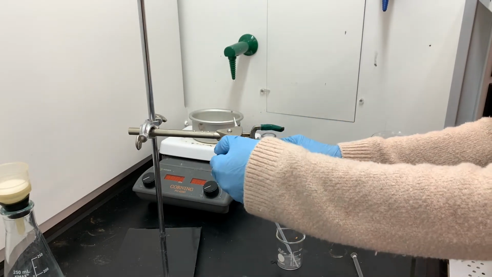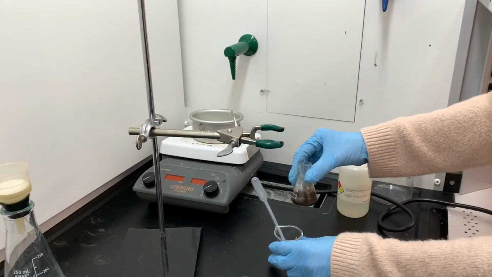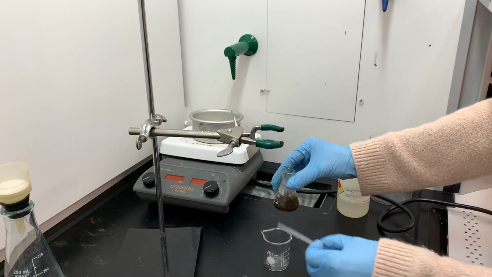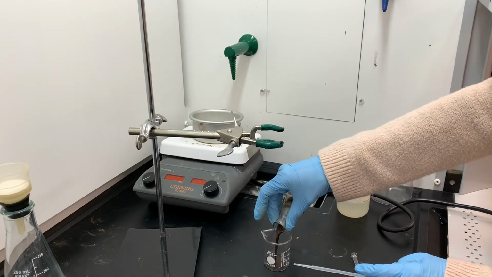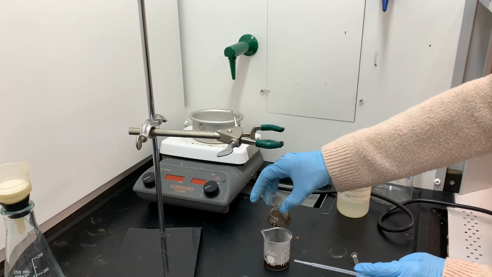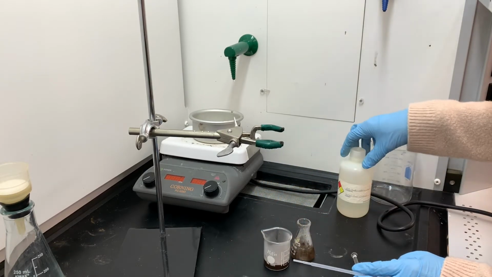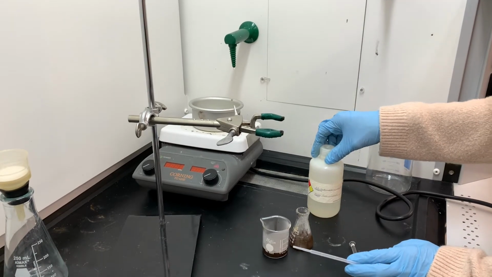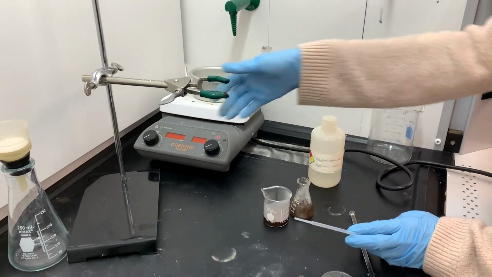The flask is still kind of warm, but it's not super hot. The instructions want me to wait to let it cool down to room temperature, but I usually don't have the patience for that. I'm going to be transferring this into a beaker. The only reason to transfer it into a beaker is that it's going to make it a little bit easier for me to work with. Erlenmeyer flasks are pretty difficult to work with because of their narrow opening.